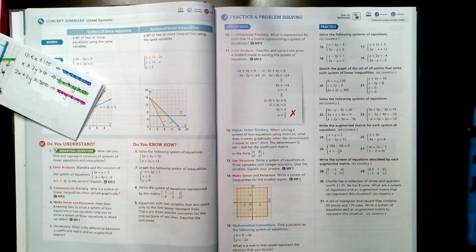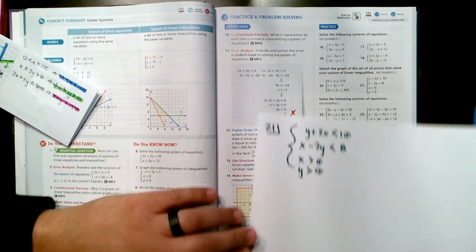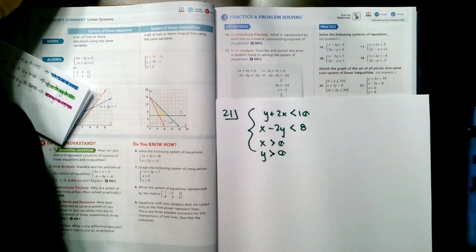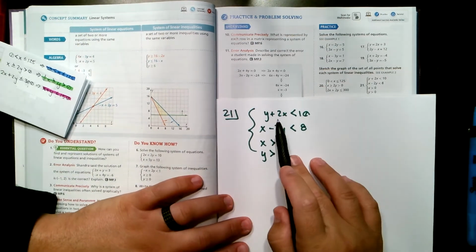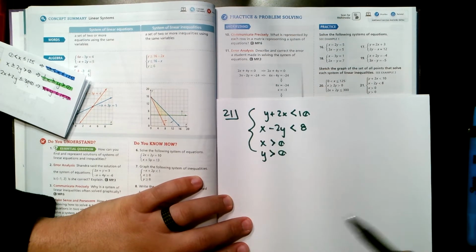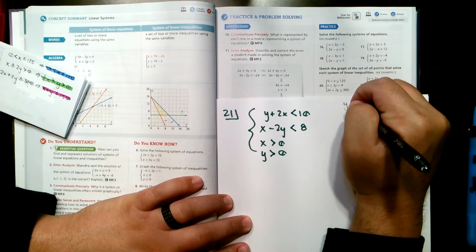All right, let's take a look at 21. So 21 is very similar to example 2, just like they're referencing there. With this first inequality, you'll notice that it's not in y equals mx plus b form.